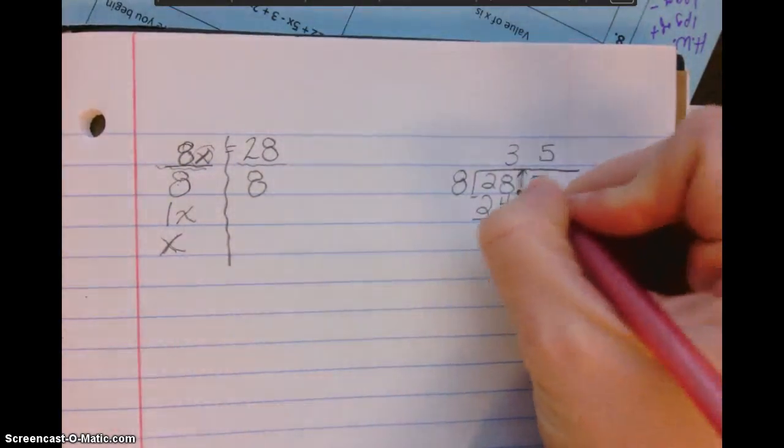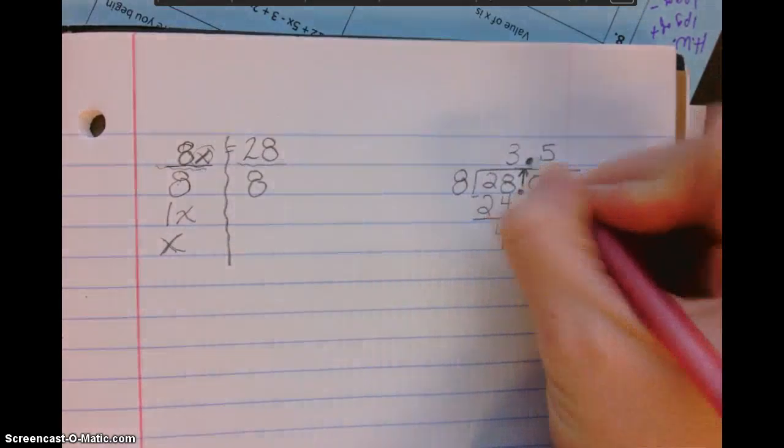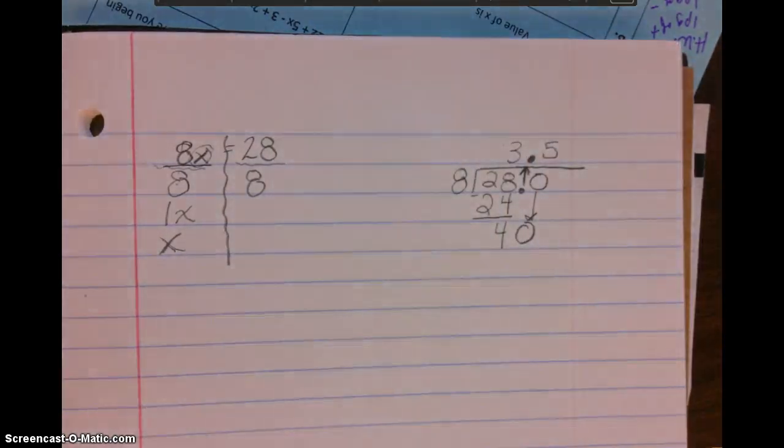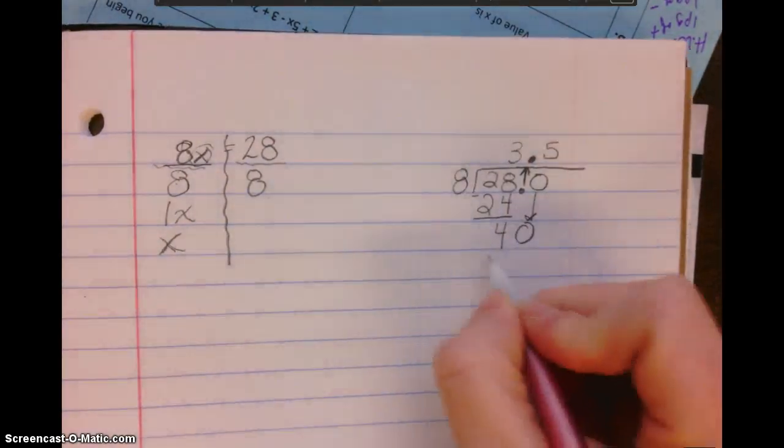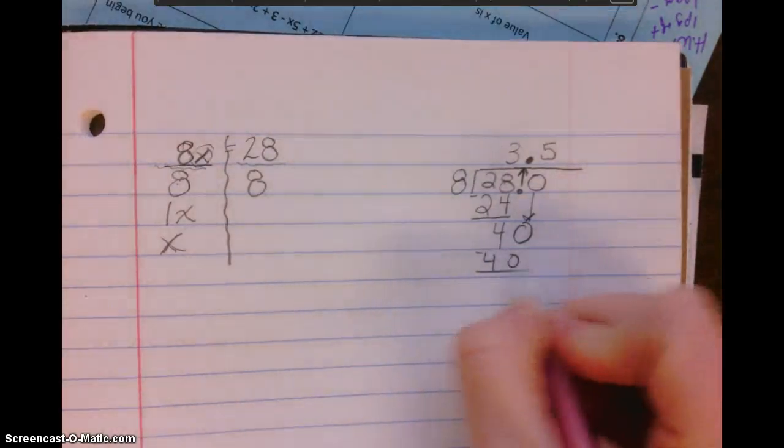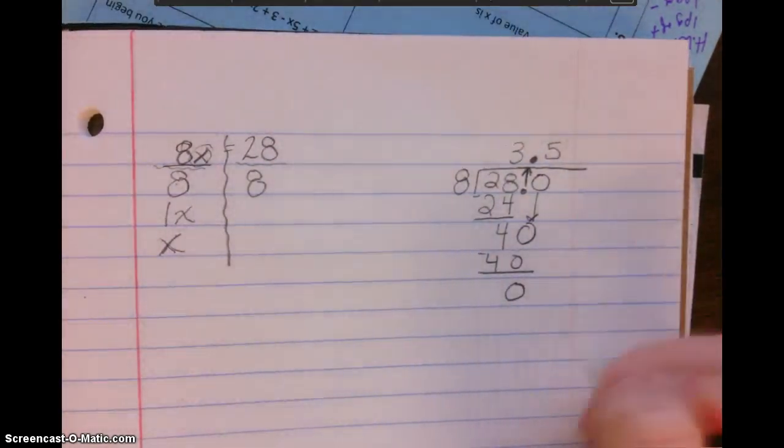And don't forget, where does that decimal go? Straight up, now tell me. That is where the decimal goes. Oh, oh, oh. So 5 times 8 is 40. 40 minus 40. I am done. I have nothing left over.